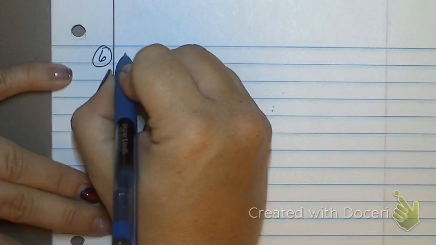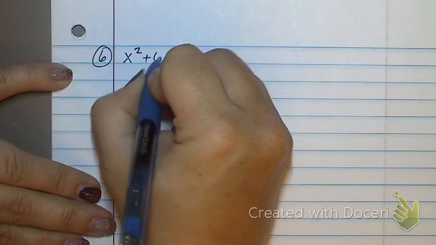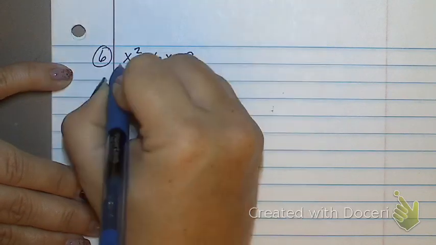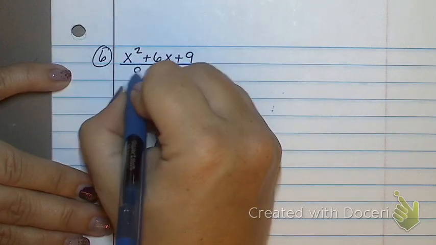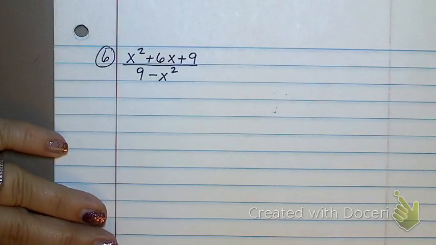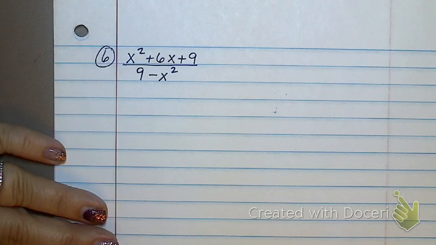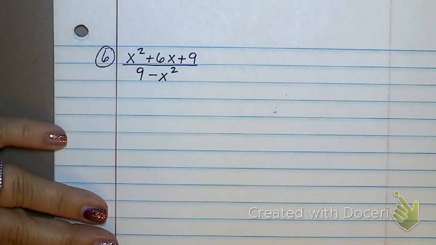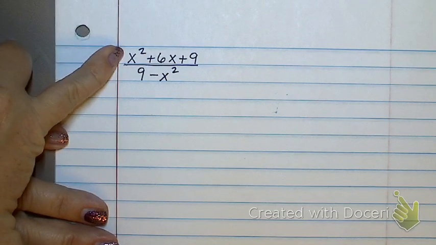Number 6. And this one's a little bit of a trick question. Not so much. Number 7 is the trick question. What kind of factoring do I have going on? Super X or snowflake, right? X squared plus 6x plus 9.